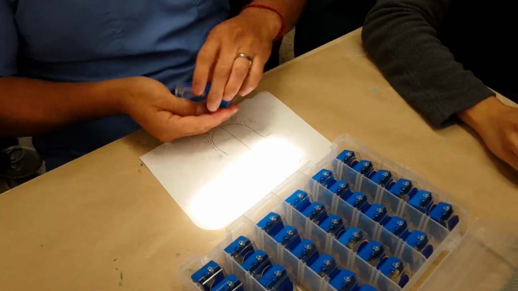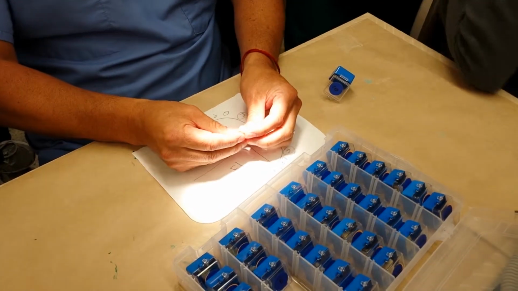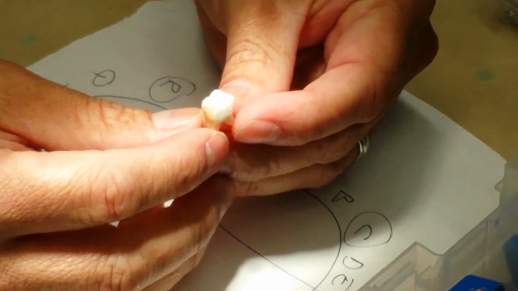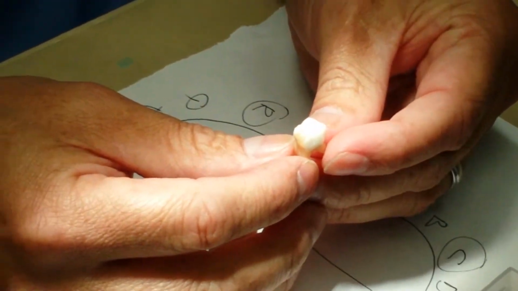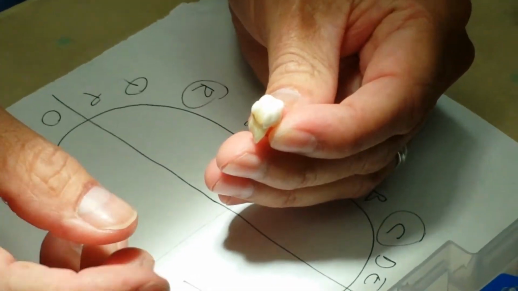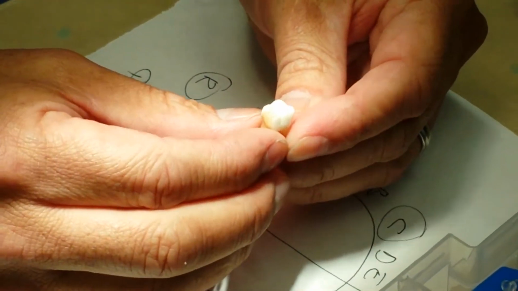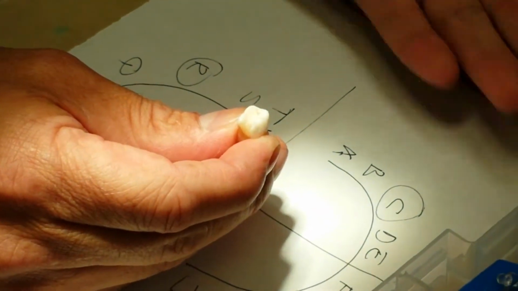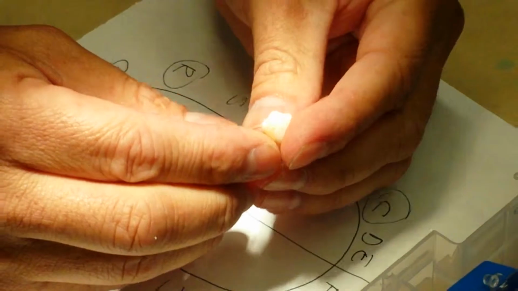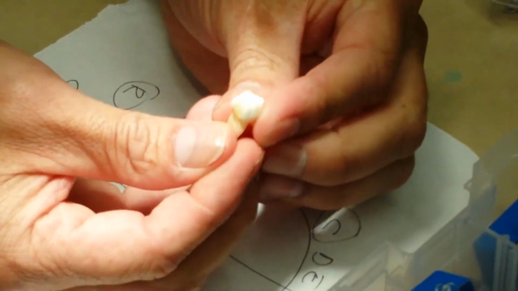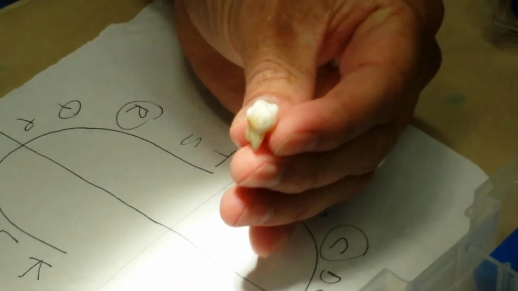All right, next one. Another one. Upper or lower? It's a lower. Why? It's got 2 roots. It's like a permanent first molar. So which one is mesial, which one is distal? Let's see, right or left is mesial.